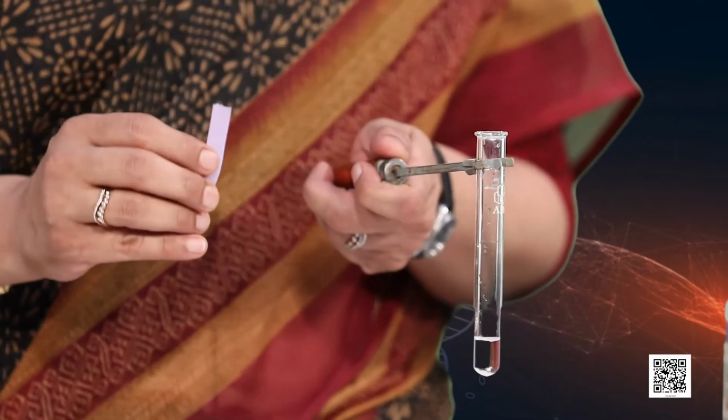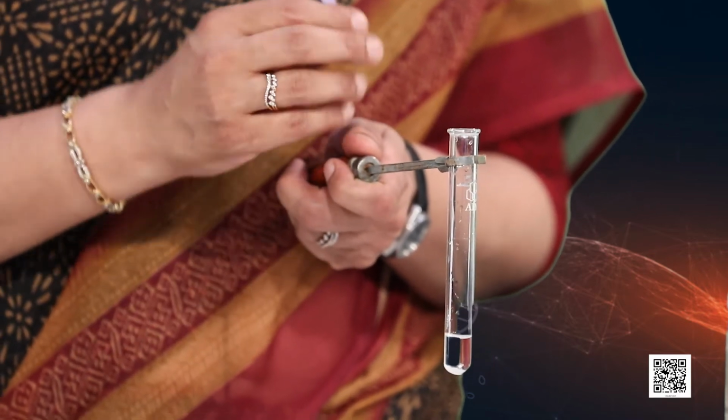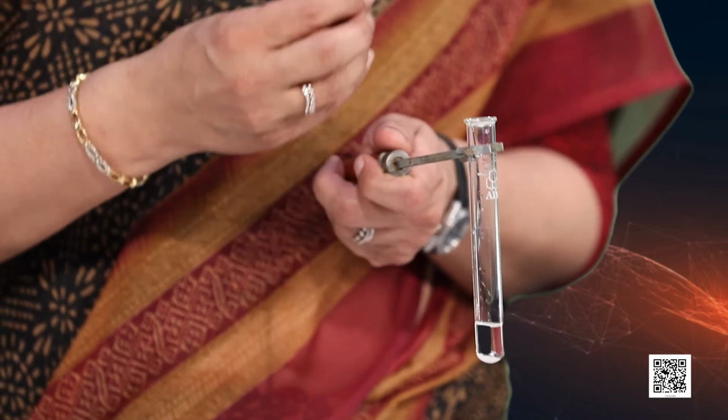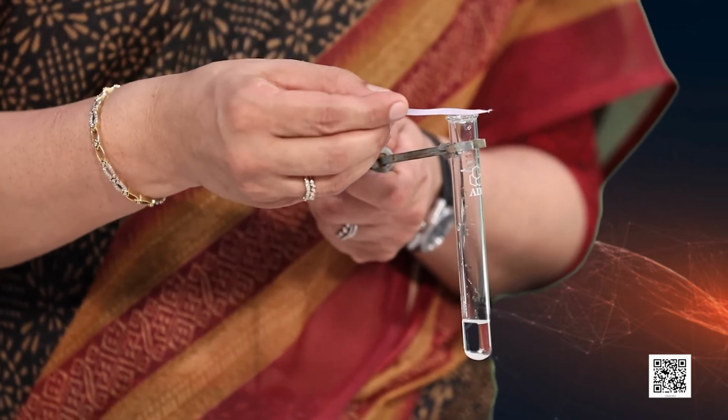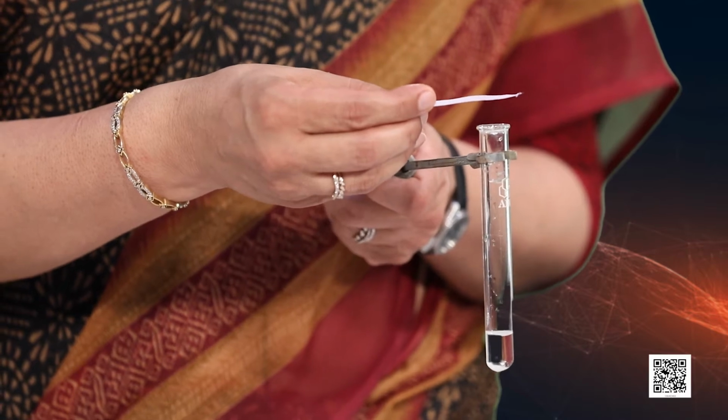So, this is a dry blue litmus paper. We bring it near the mouth of the test tube. We will not touch the blue litmus paper to the mouth because it might get wet. Okay? So, the dry litmus paper with the dry gas is not giving us any reaction. There is no color change.